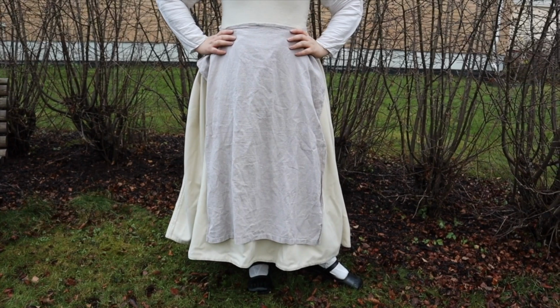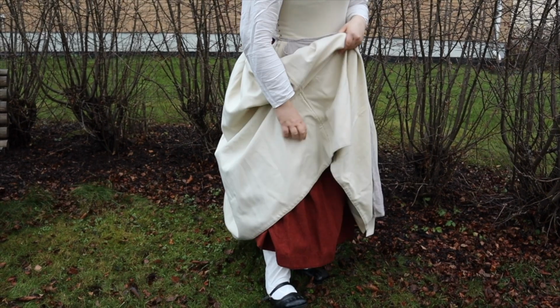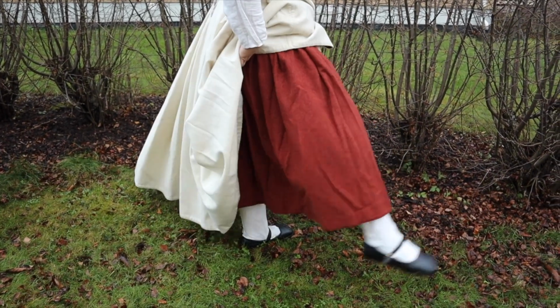For my underwear, I'm using what I have. I am using the petticoat from my bunad. It is not perfect. It is not a 1500s petticoat, but it does give the right silhouette. So that's nice. It gives a little oomph. Also, it's red, which is good. Petticoats in Elizabethan England should be red, because people believe that it's a warmer colour. So it keeps you warmer.